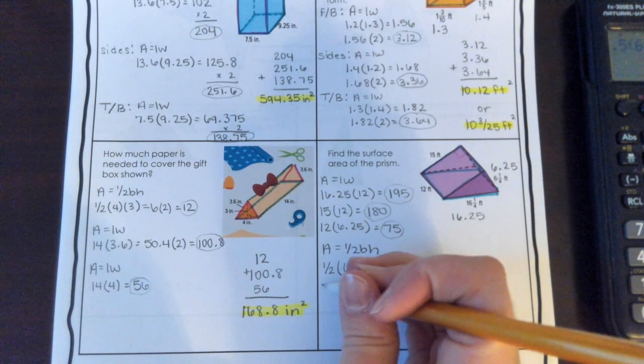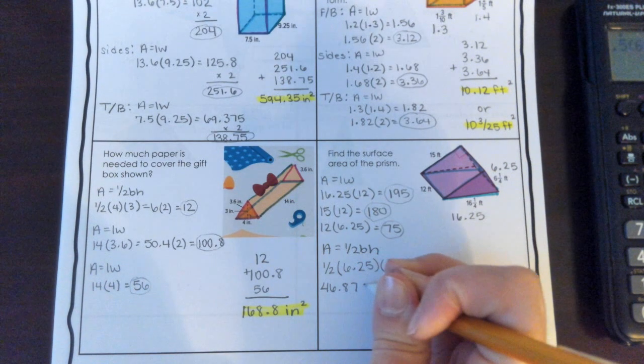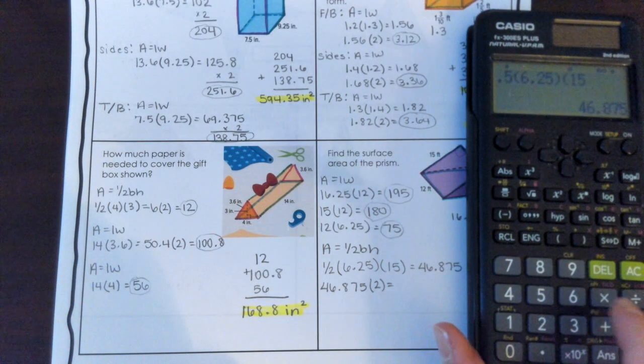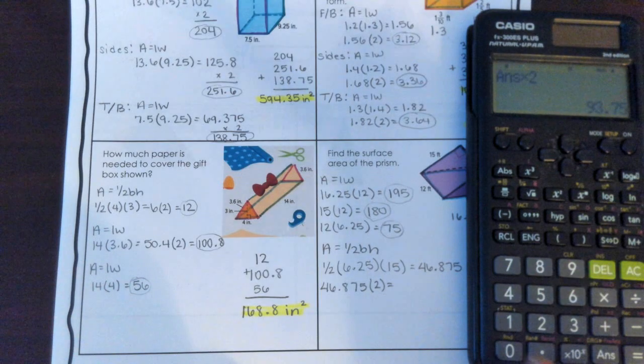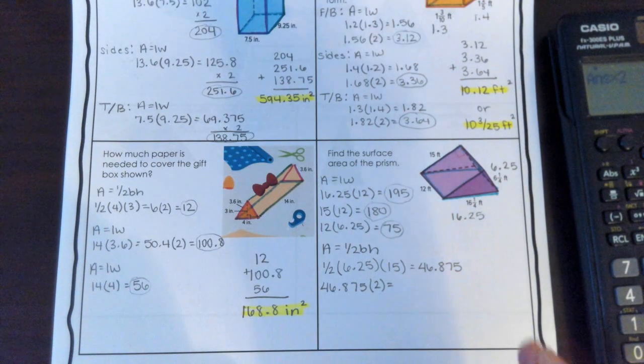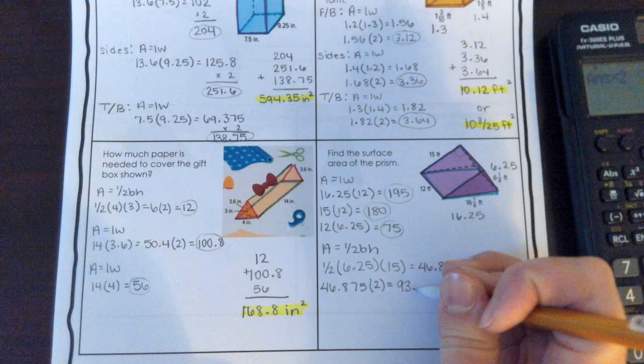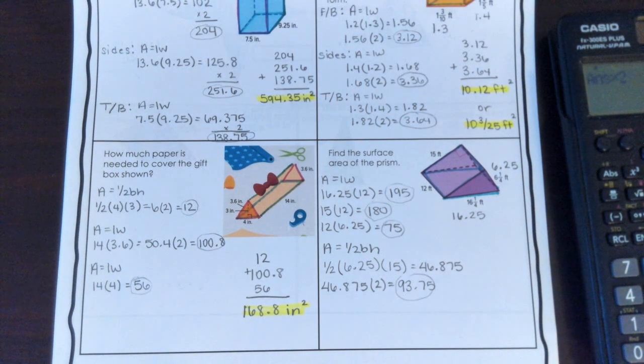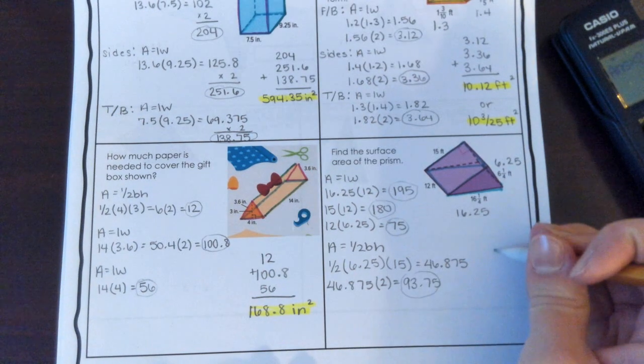And we have two of those. So I am going to go ahead and double that. We'll get 93.75. So now the numbers that I have circled, we have to add together.